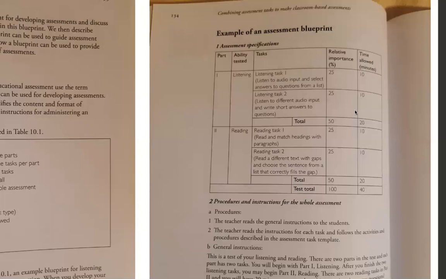That's a very quick explanation. Importance, time. Importance, time for the other. For reading, we have 2 tasks. Task 1, read and match the headings with the paragraphs. 25% of the total grade, and then 10 minutes. And then task 2, read different texts with gaps and choose the sentence from a list that correctly fits each gap. That's also 25%, and you have 10 minutes.